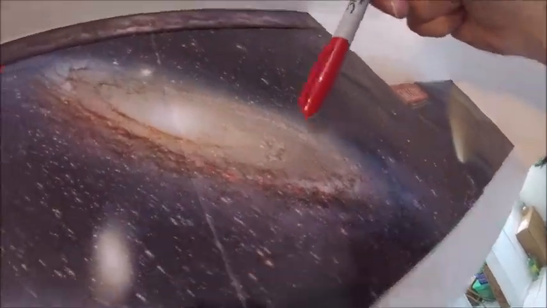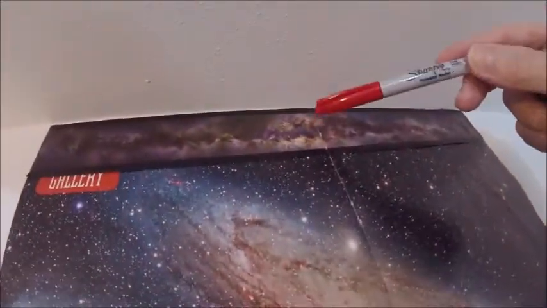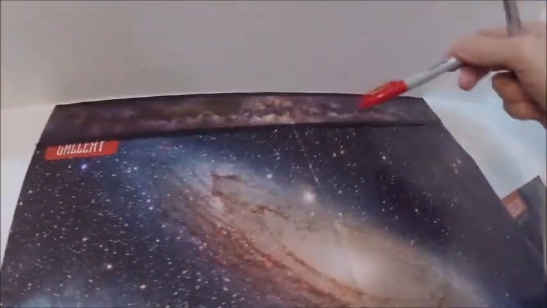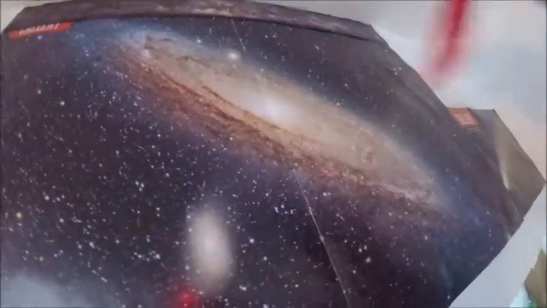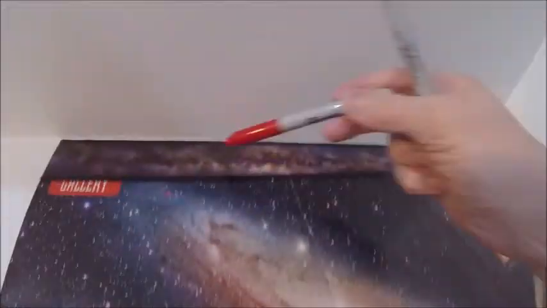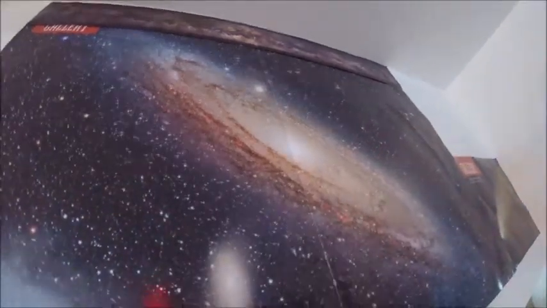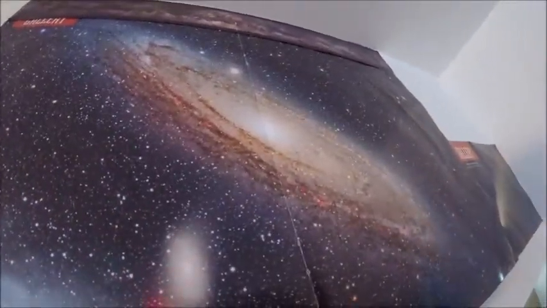Why does our galaxy look so dim? Well, dust. For one, the dust obscures the light. But that's not what we're going to get into today. We're going to completely ignore dust, and we're going to prove to you why the sky is black at night.